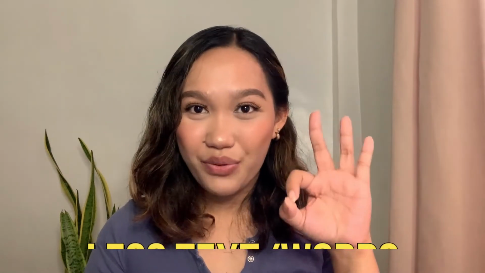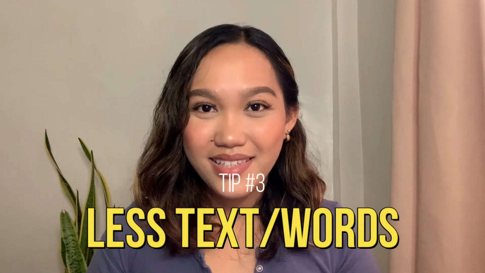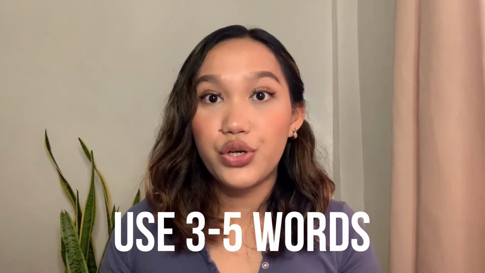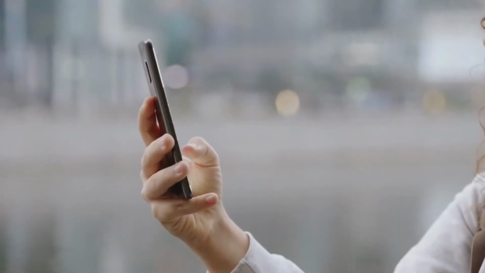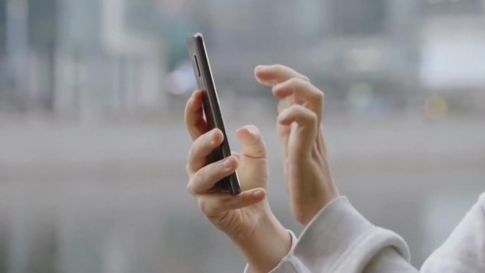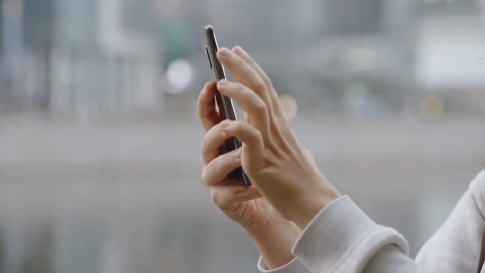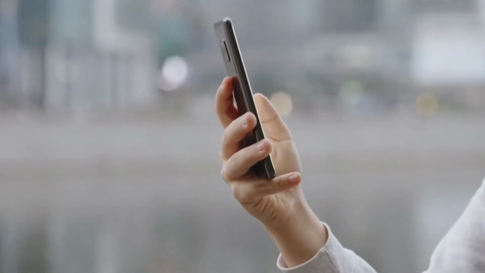Tip number 3, less text. You can use 3 to 4 or 5 words in your YouTube thumbnail so that viewers can still read your text on their phone, because most people are using their phones. They're going to go to YouTube and be able to read those words legibly.